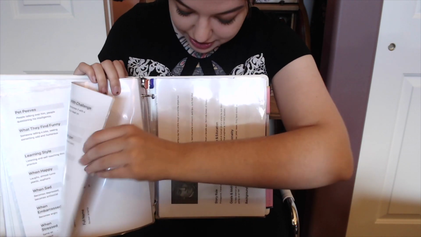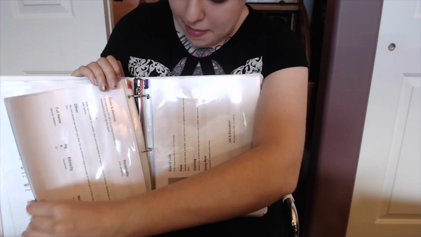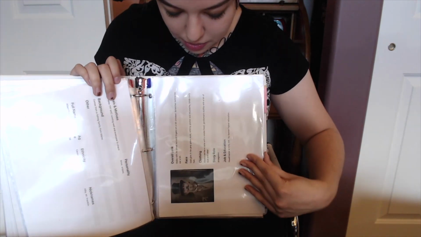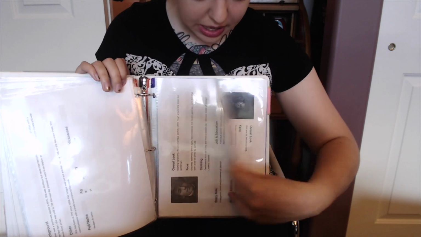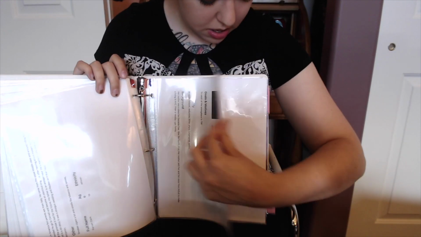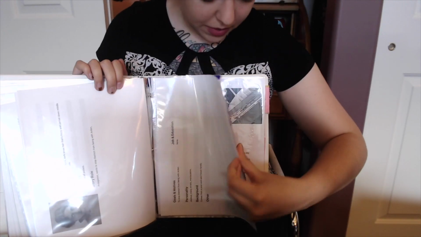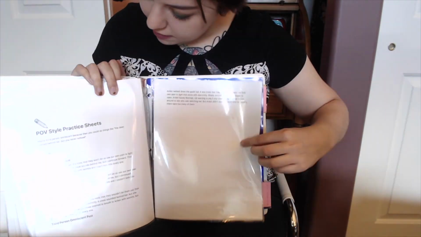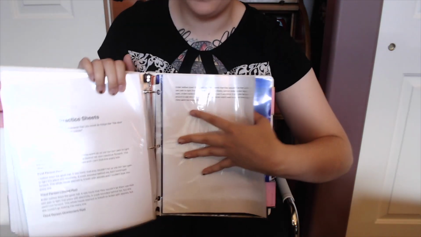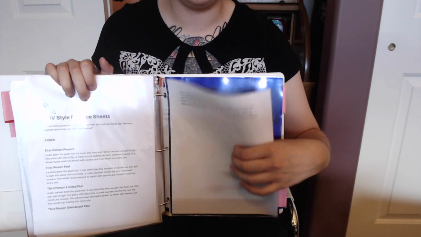This is another character, don't worry. This is all not for one character. And then I have some major minor characters, so I give them just a little section here. Okay. And then I have point of view practice sheets, so it helped me determine what point of view I wanted to do.